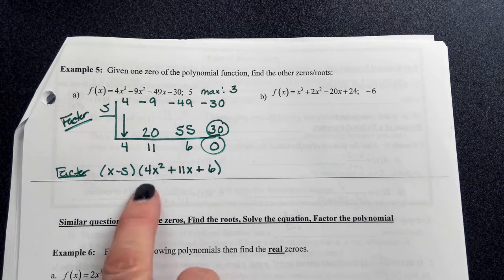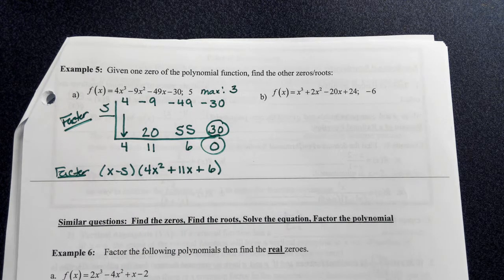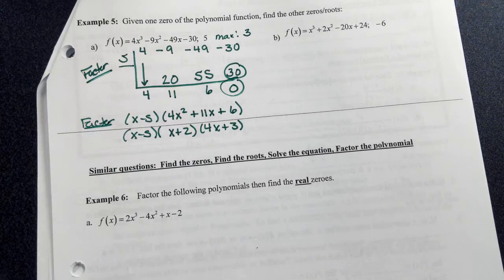So now you guys go ahead and factor 4x squared plus 11x plus 6 for me, either using that X method, the Nike method, just do it, or whatever method you use. Did everybody get it factored into this form? So you have to include, guys, don't forget to include that x minus 5, the 0 that I gave you. X plus 2 times 4x plus 3.